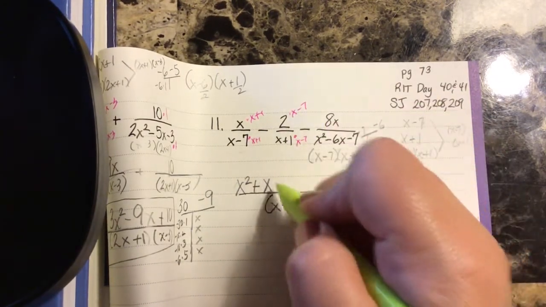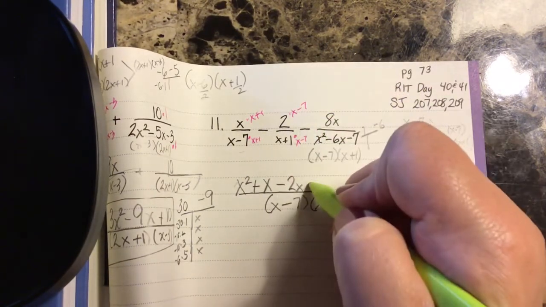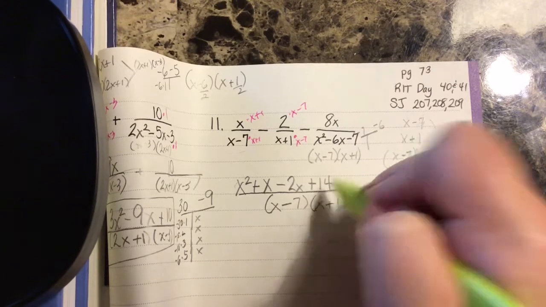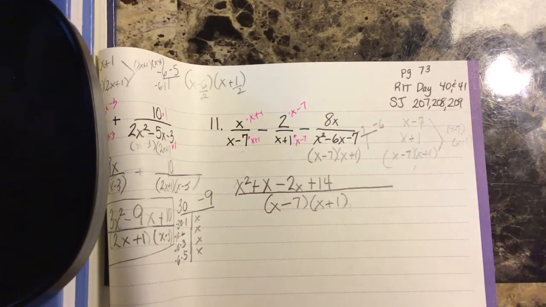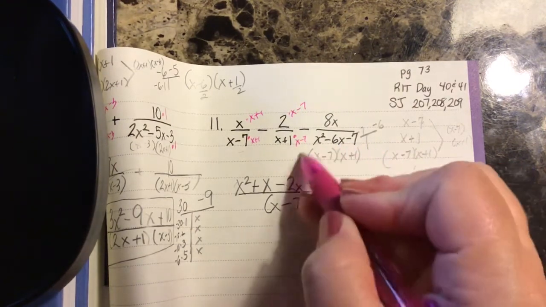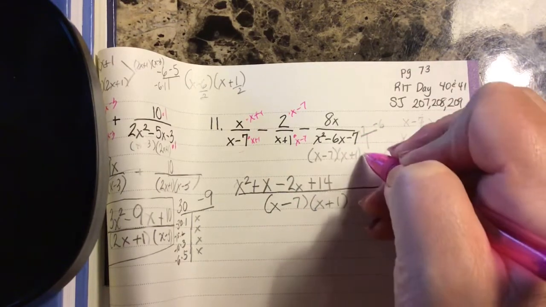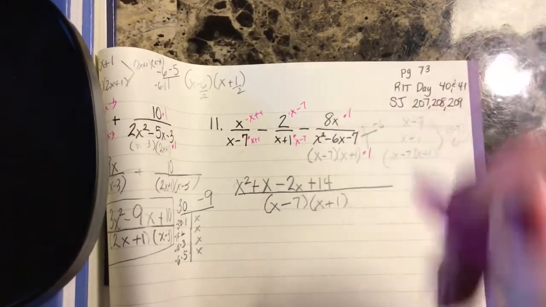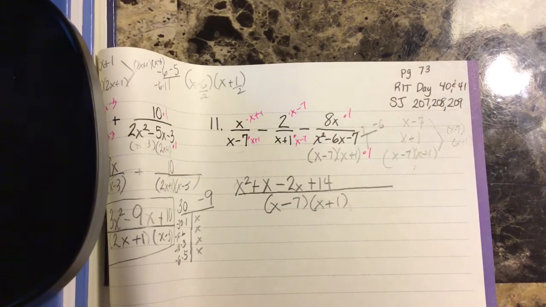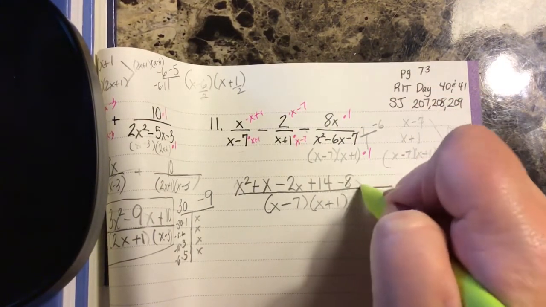Negative 2 times x is negative 2x. Negative 2 times negative 7 is positive 14. Then I'm going to see what I need to do, if anything, to transform this denominator into this denominator. And since they are the same, you're really not doing anything. You're multiplying by 1. So then I have minus 8x times 1, which is minus 8x.